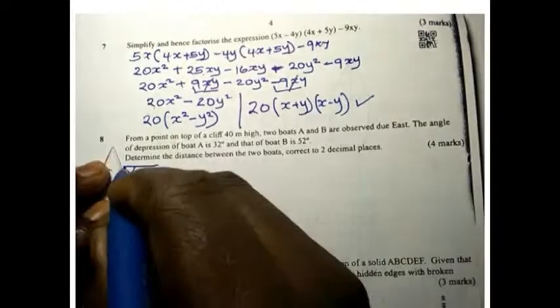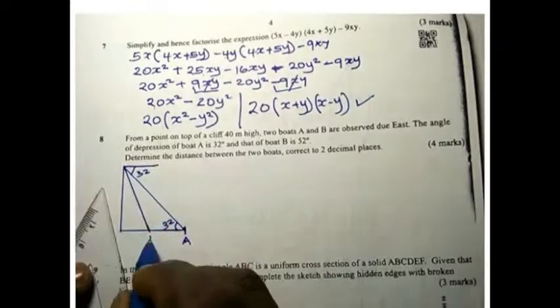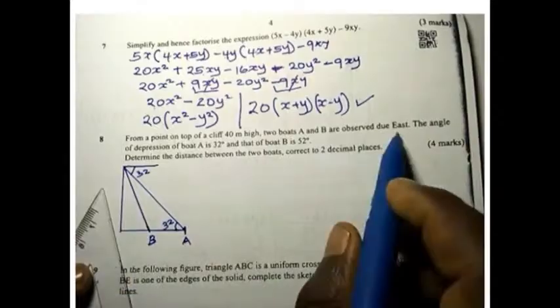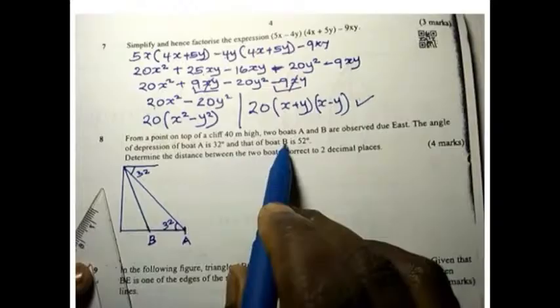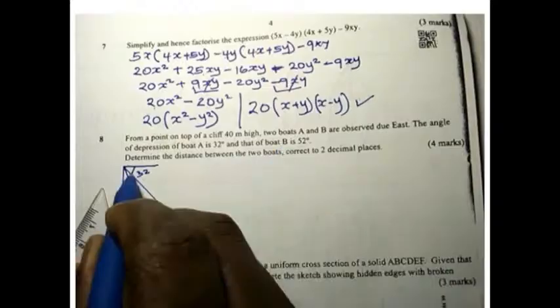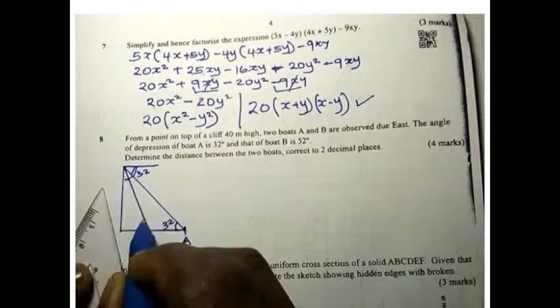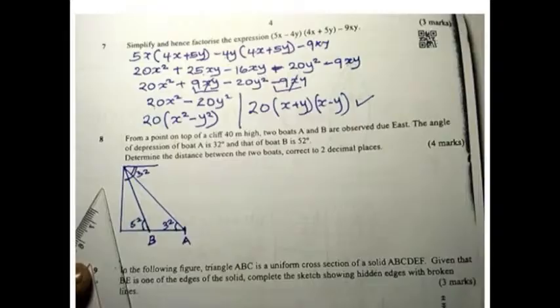to a point P here, which is at the right, and the angle of depression of that angle is 52. So if from here up to here is 52, then from here up to here is also 52, because the angle of depression is equal to the angle of elevation.